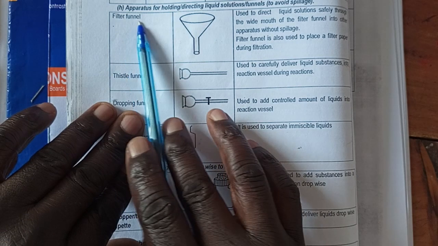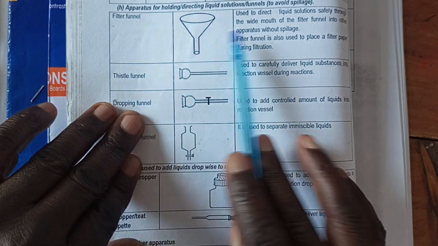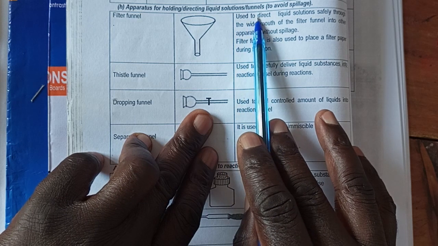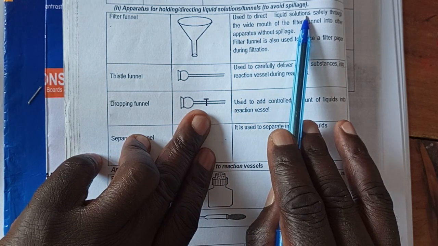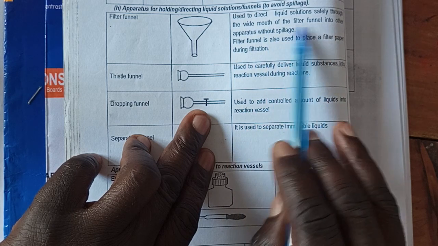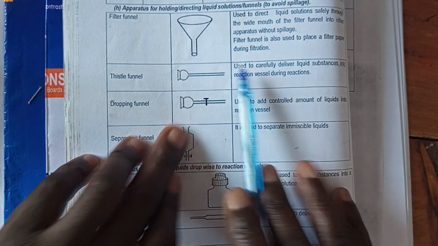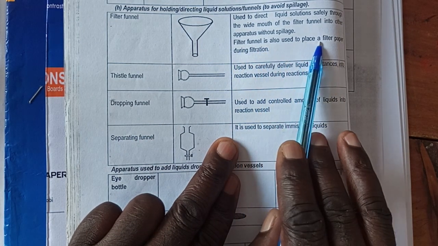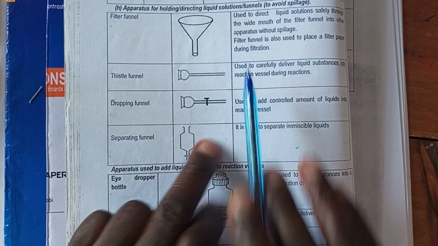So this one, first of all, you have the filter funnel. The filter funnel is used to direct liquid solution safely through a wide mouth into other apparatus without spillage. It's also used to press a filter paper during filtration.